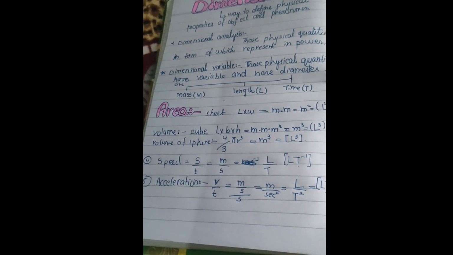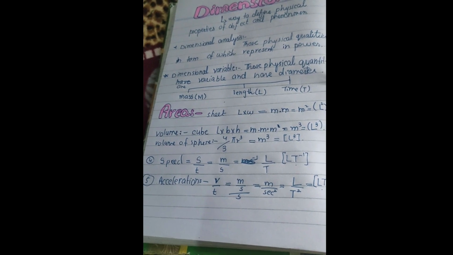Okay, now let me teach you some more dimensions. So after acceleration we have linear momentum.